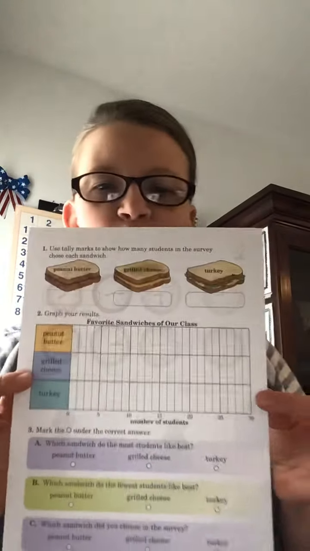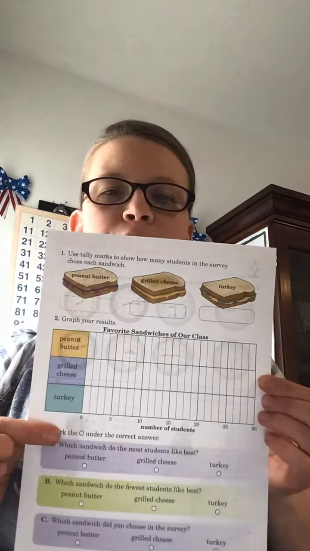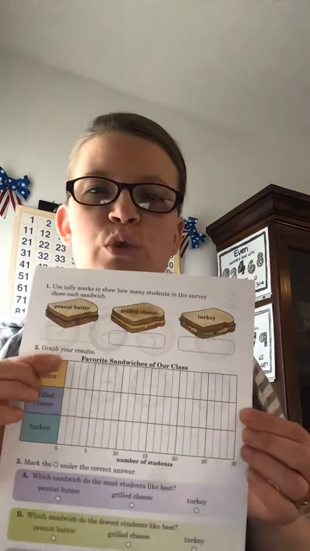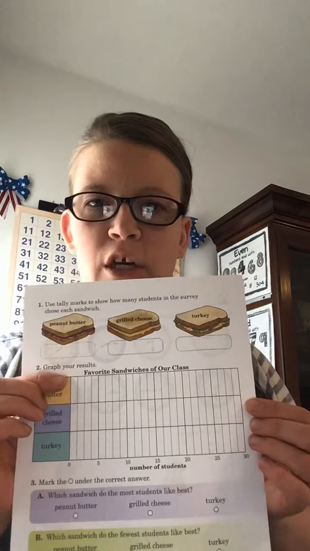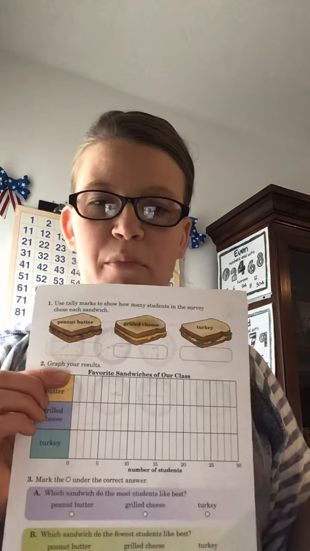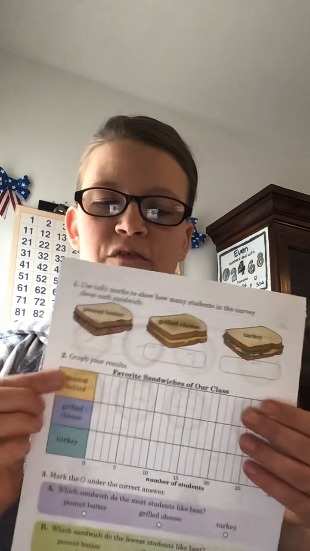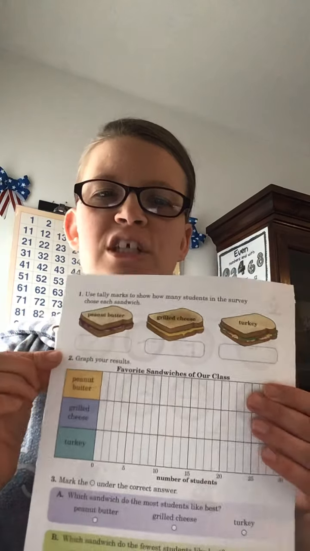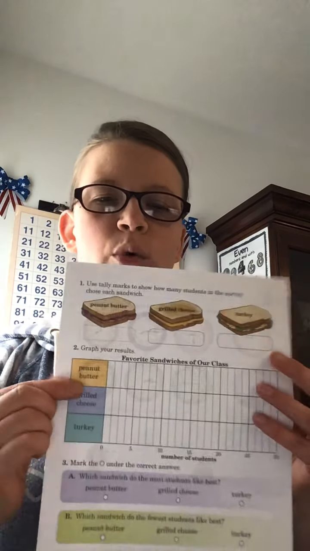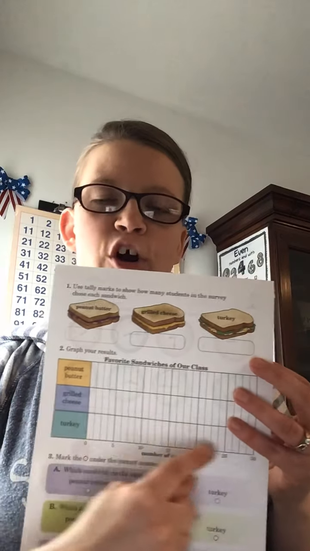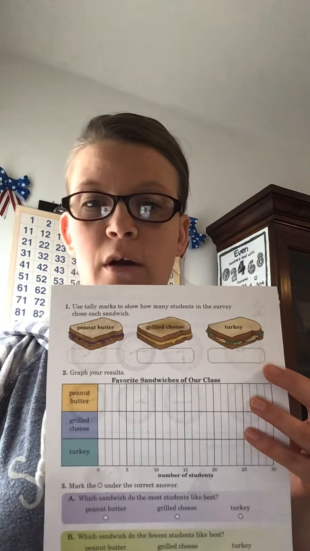But I want to talk to you about a graph. Now, a graph helps you to lay out your information to figure out something. Today, what we want to figure out is which is the most popular sandwich, a peanut butter sandwich, a grilled cheese sandwich, or a turkey sandwich. And what we're going to use to graph are tally marks. We've used bar graphs before, but this time we're going to use tally marks.